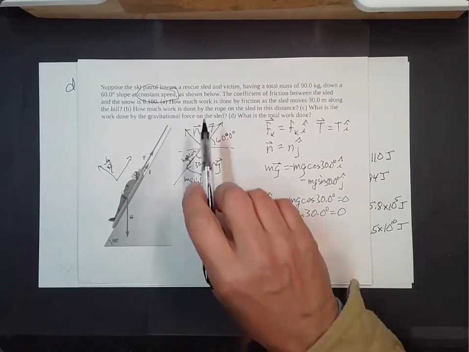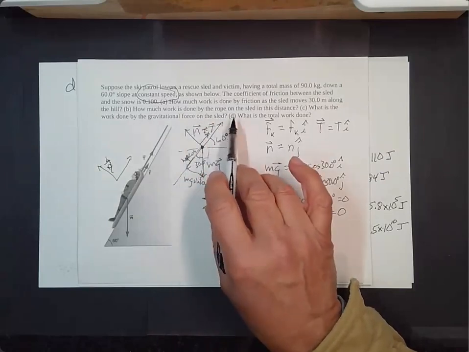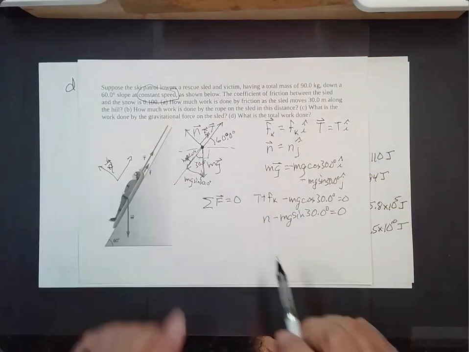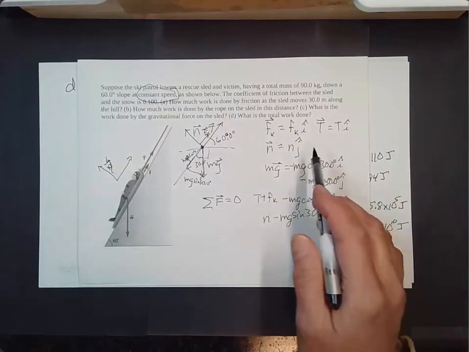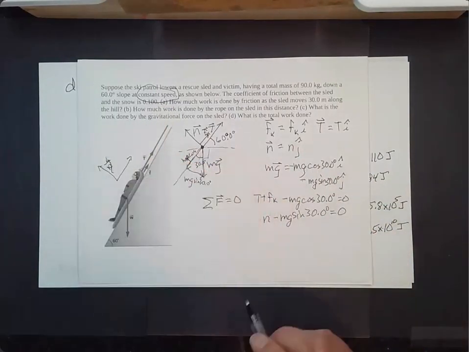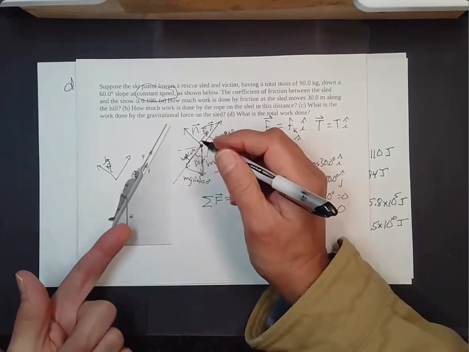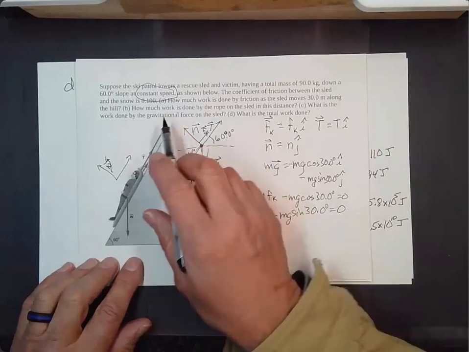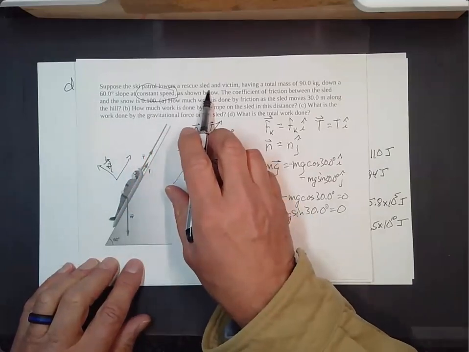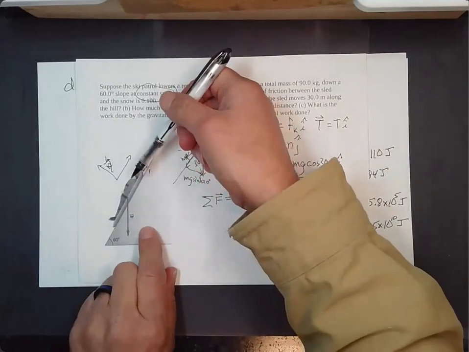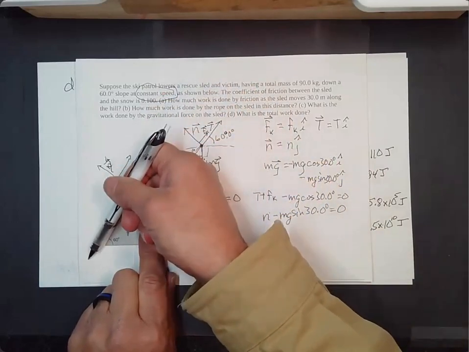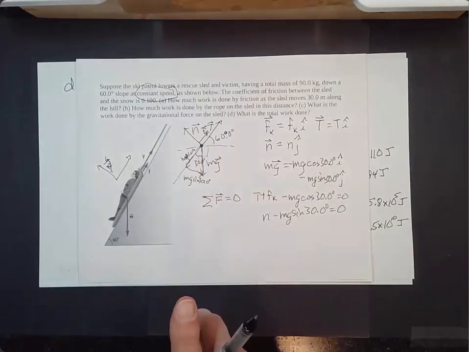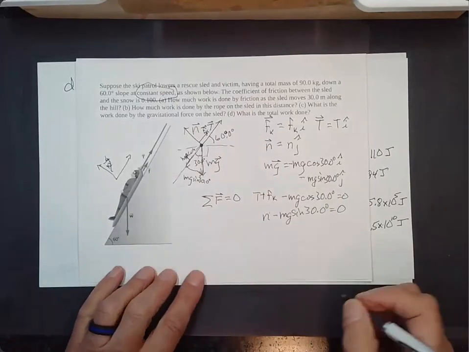But actually, the first thing it asks is how much work? A, how much work is done by friction as the sled moves 30.0 meters along the hill? Well, the friction is that way. It says they're lowering the rescue sled and the victim. So the displacement is down in this direction and friction is up. That means it's exactly opposite there.